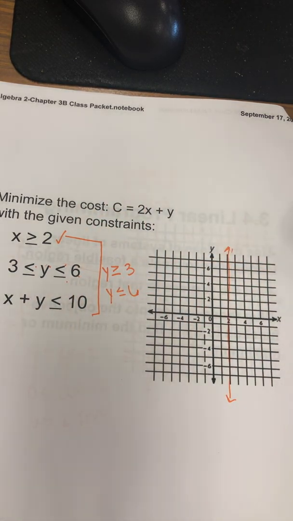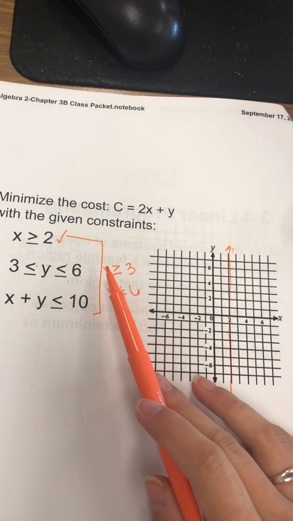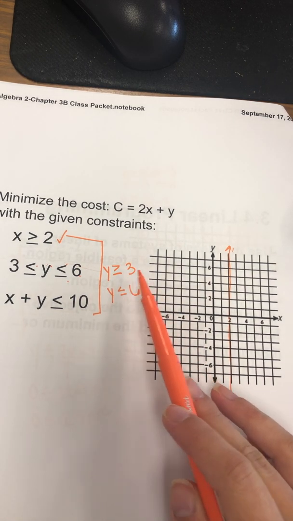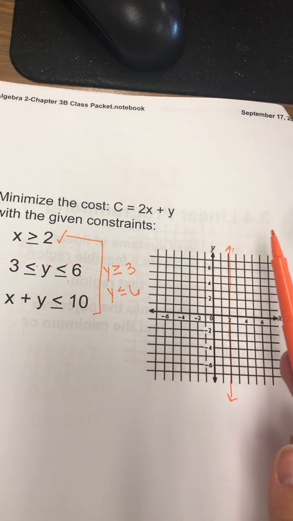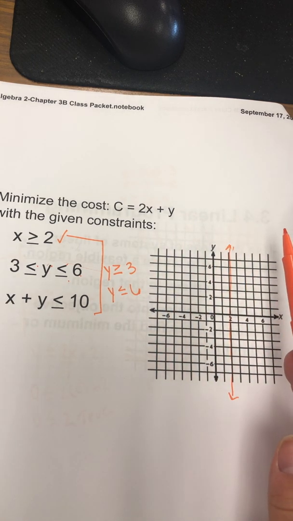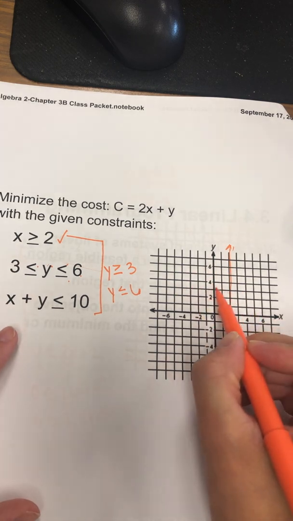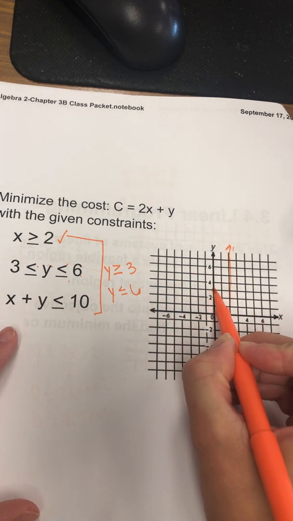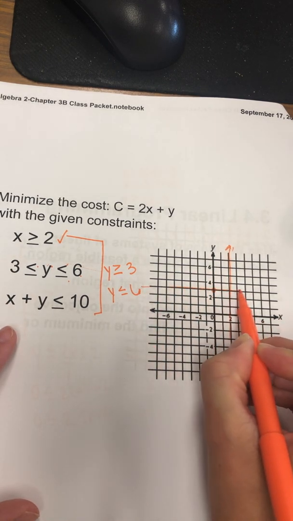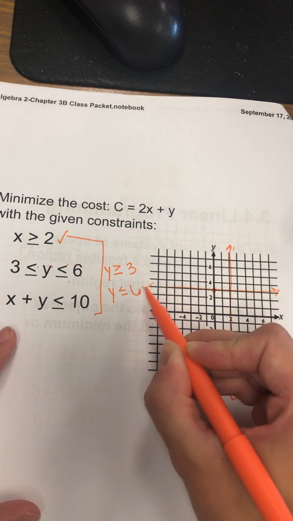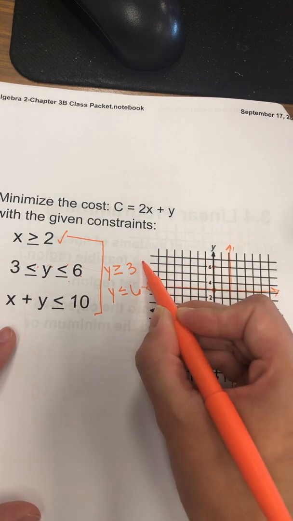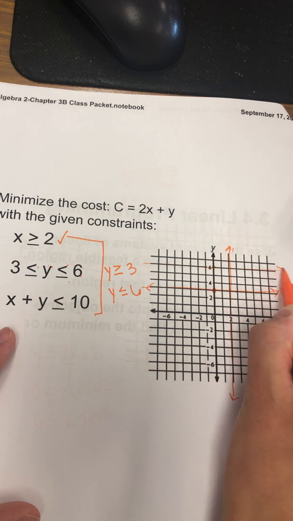So if I write it out like that, I can see that I have two different horizontal lines because if it's in the form y equals a number with no x, there is no slope, slope is 0, it's a horizontal line. So at y equals 3, I'm going to put a solid horizontal line. And at y equals 6, I'm going to do a solid horizontal line.